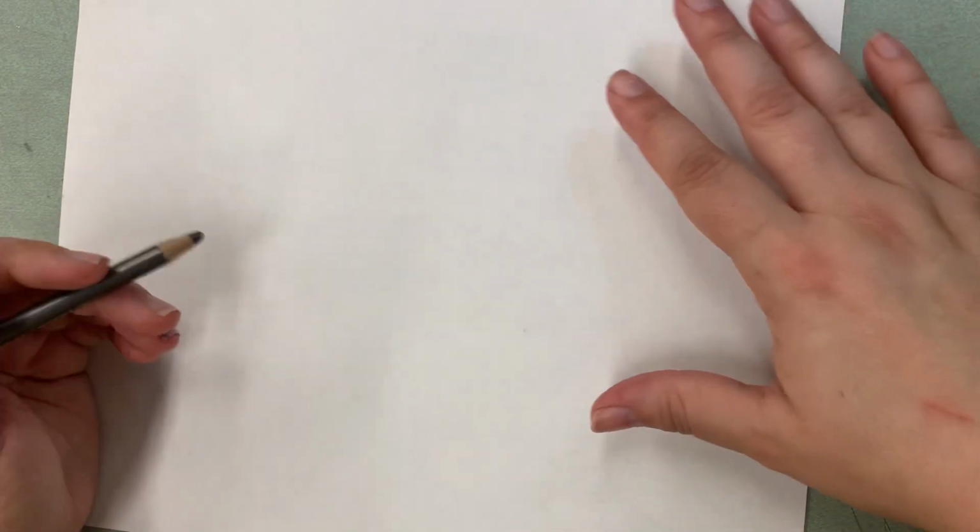Hello class. For this week's drawing tutorial, we are going to learn how to do some simple mushrooms and frogs. I want you guys to take what you learned today and make your own scene. We're going to start off with the mushrooms first.